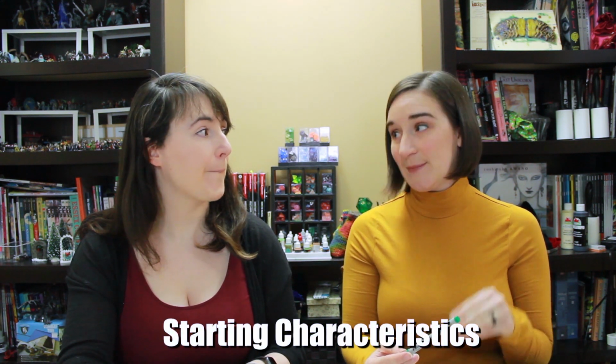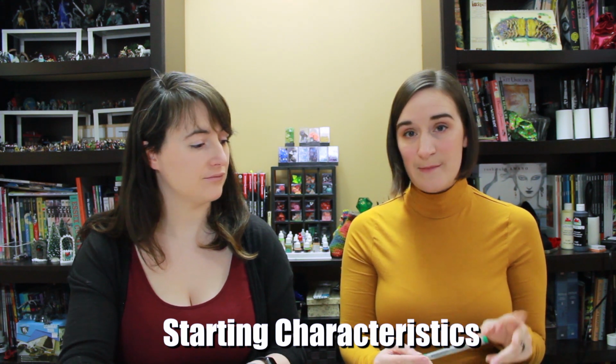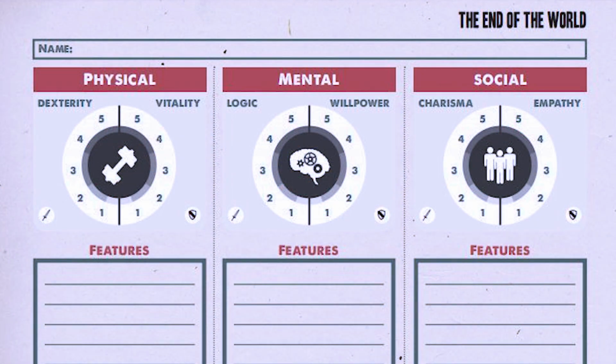Okay, so the first thing that you need to do when you're creating an End of the World character is determine your starting characteristics. You have 3 types of characteristics: physical, mental, and social. Within each category, you have 2 specific characteristics, one offensive and one defensive. For physical, your offensive characteristic is dexterity and your defensive characteristic is vitality. For mental, we have logic and willpower, and social is charisma and empathy.